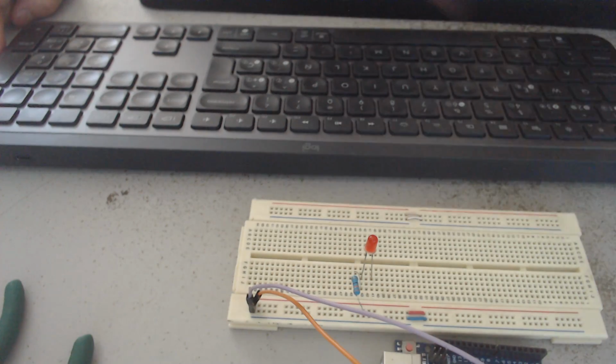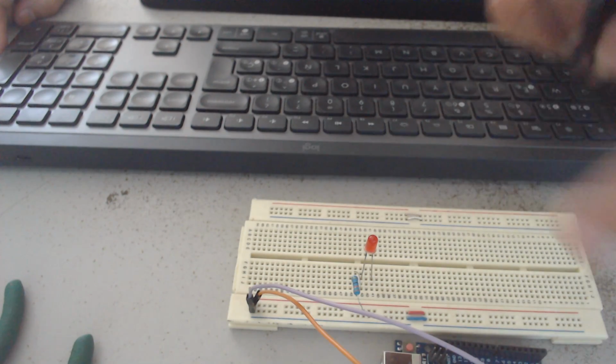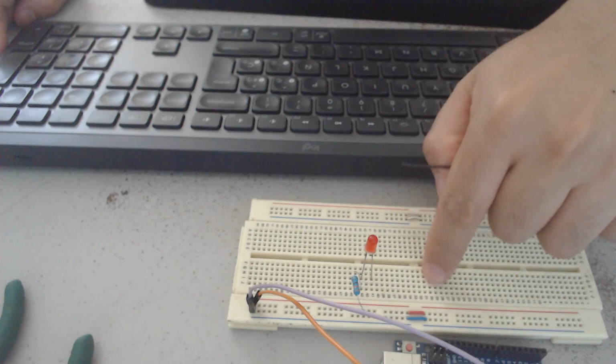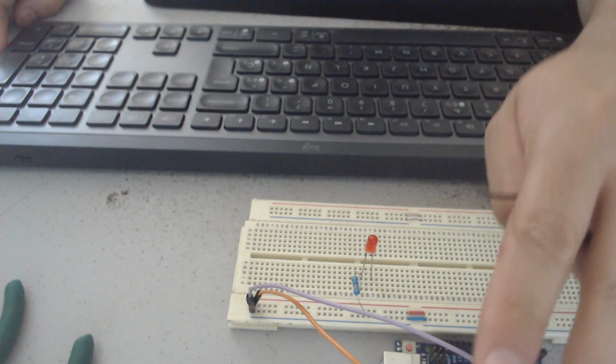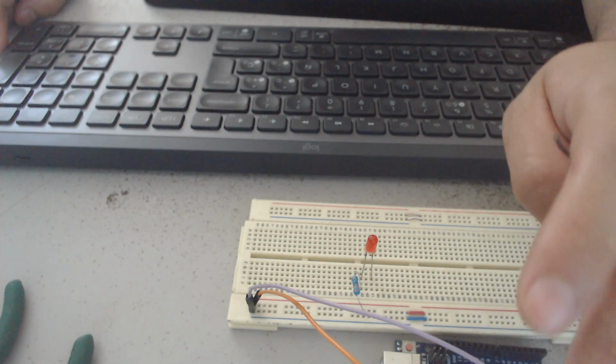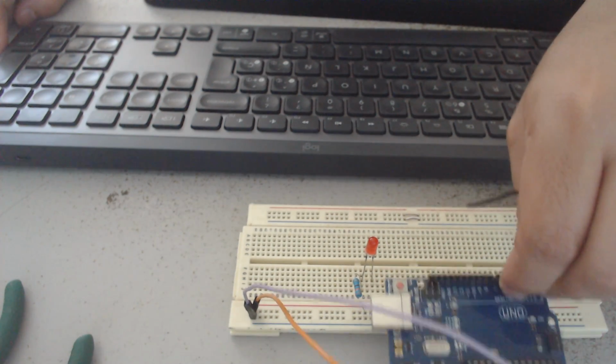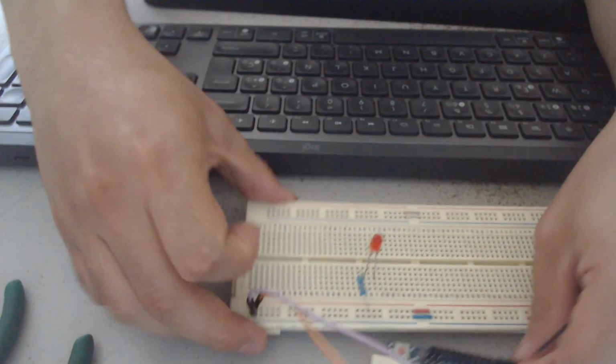We should use this kind of connectors, the wire, to provide connections in the breadboard. So the jumpers or the male-to-male connectors are used to provide connections from the board to the breadboard. These kinds of connections, this.